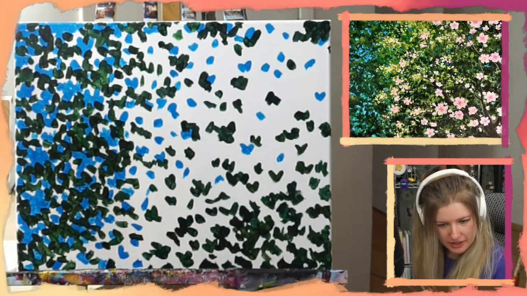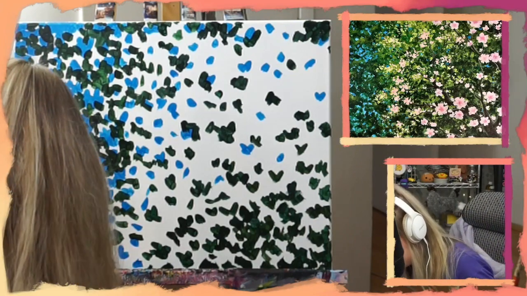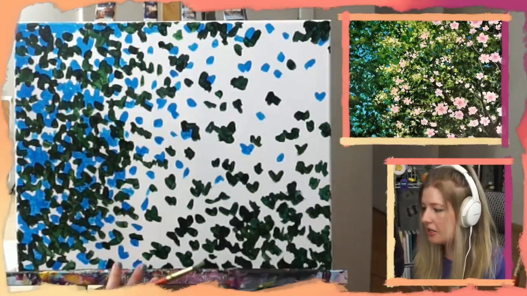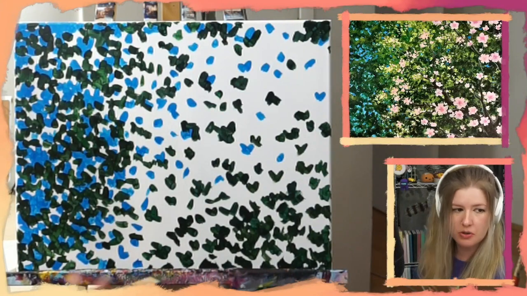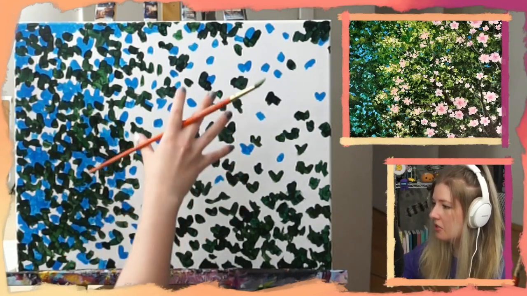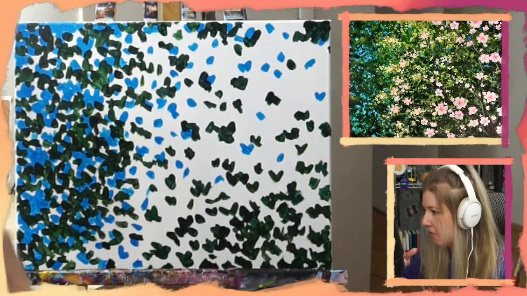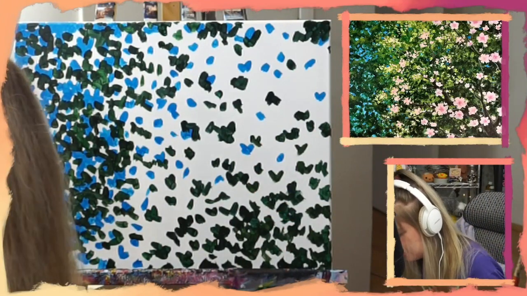Okay, so not to rush, but I'm gonna move us on to another green here. Again, if you're still working on your dark green, I would just keep going until you think you have a good amount of dark green. Again, something similar to what you see here. It doesn't have to be the exact amount, of course. But I'm gonna start moving on to a new green here.